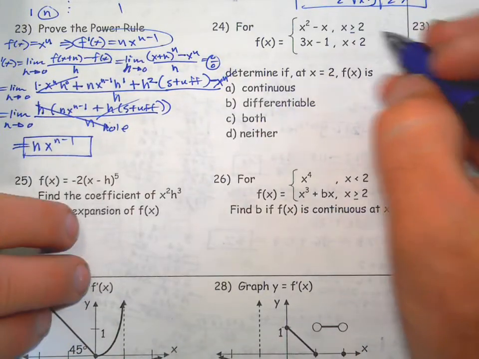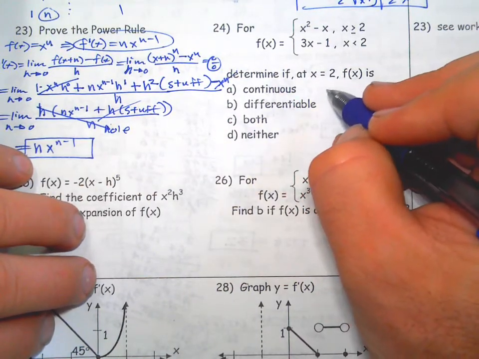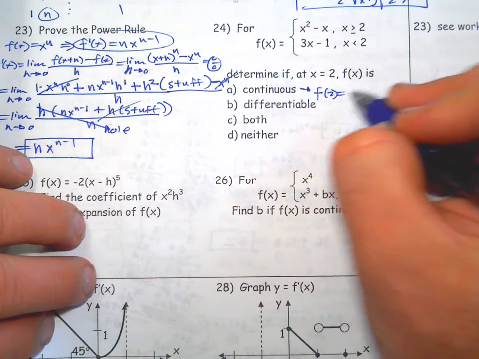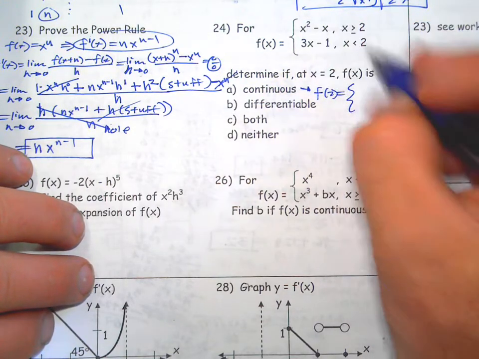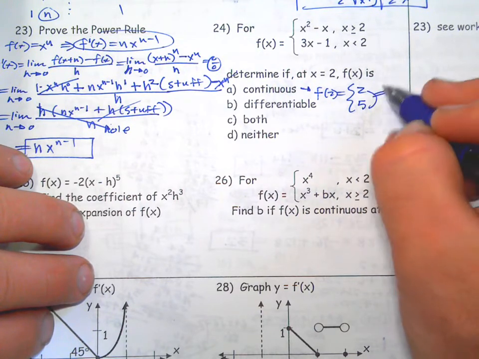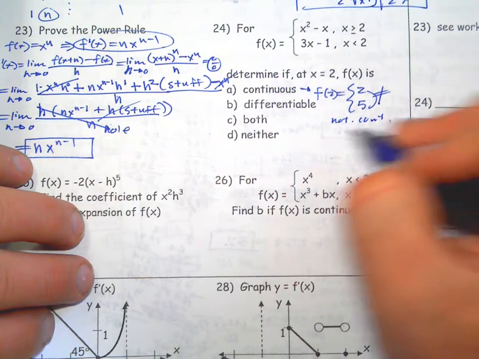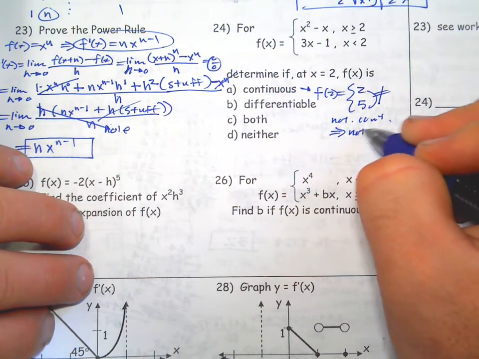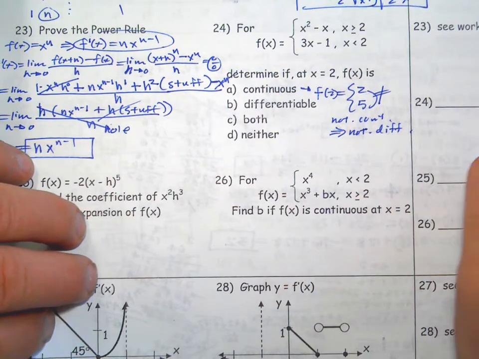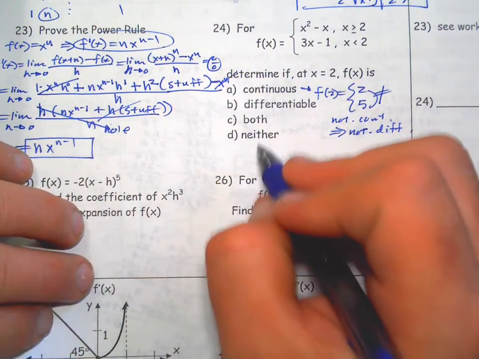Number 24: is it continuous, differentiable, either, or both? So you want to check for continuity first. That's with the y values equal to each other. So plug 2 in. We get 4 minus 2 is 2. 6 minus 1 is 5. They're not equal, so it's not continuous. So it is automatically also not differentiable. Don't even check the slopes. For sure, don't check the slopes first. You might be misled. The slopes actually end up equaling each other. So it should be neither.